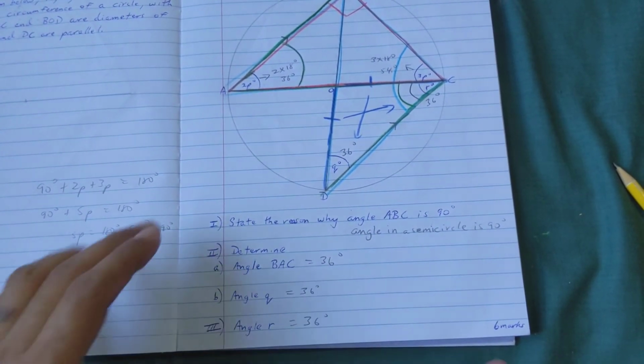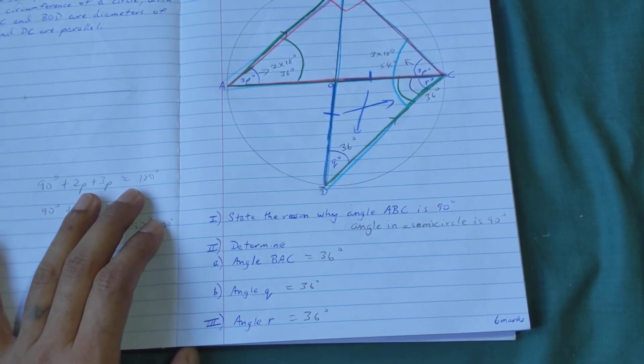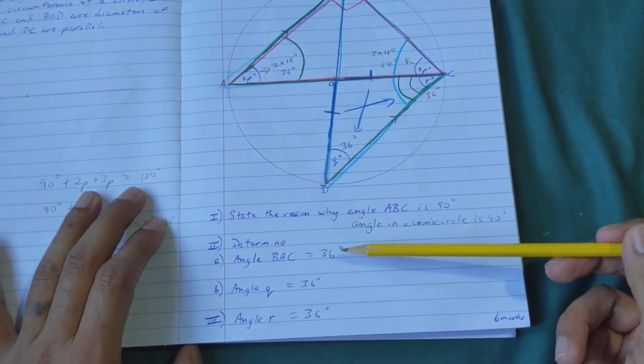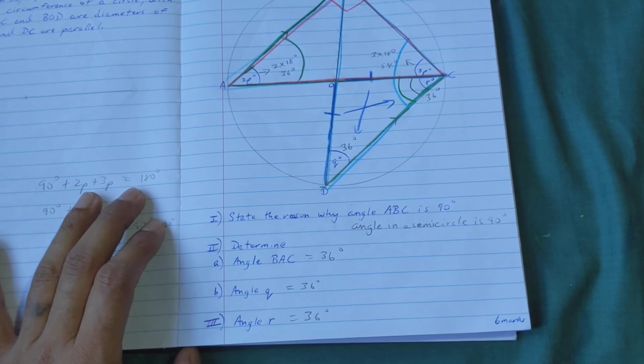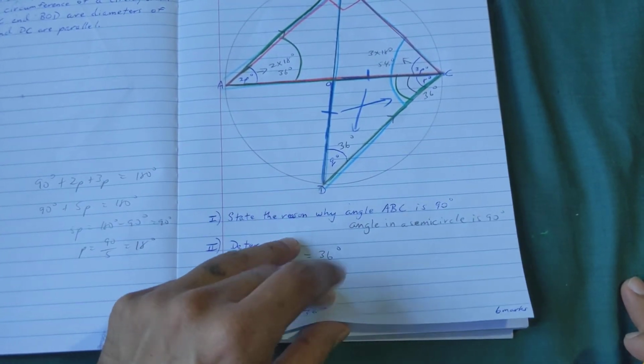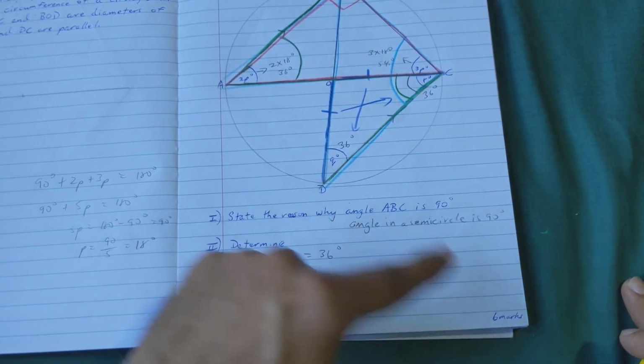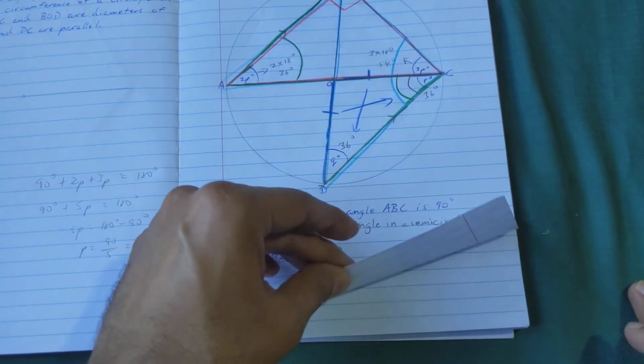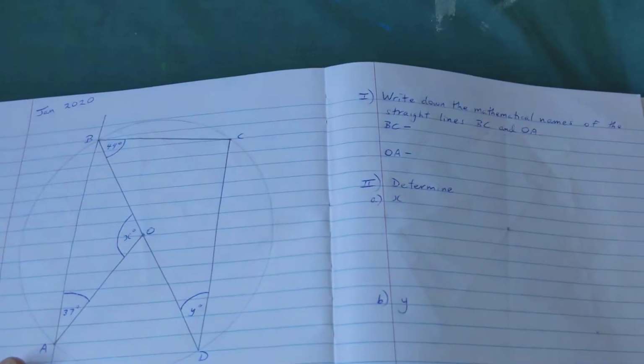And unusual for the exam, a lot of people would probably be doubting themselves that all three answers end up being 36, but that's how it was for that most recent exam, and 6 marks in total for those 4 pieces. So we jump straight into the next one.